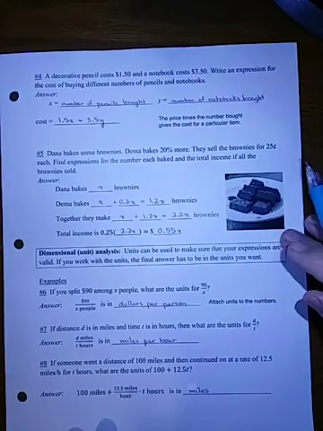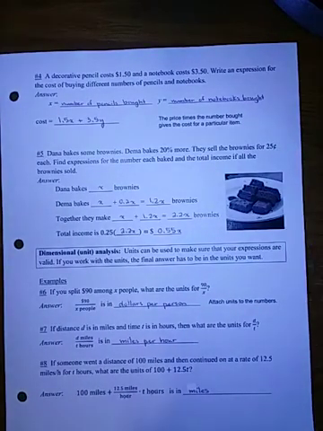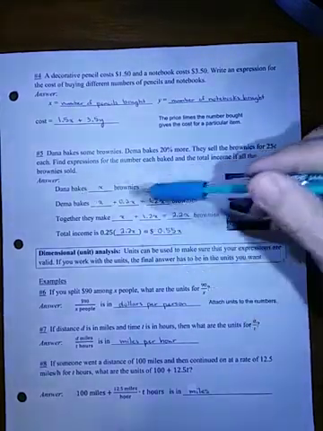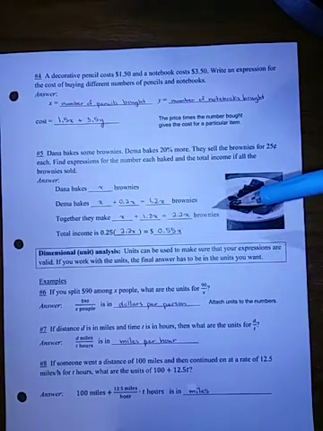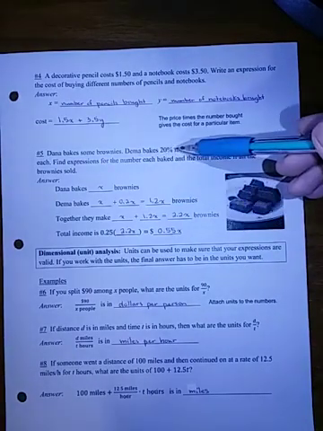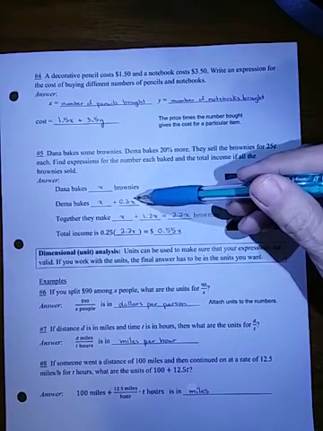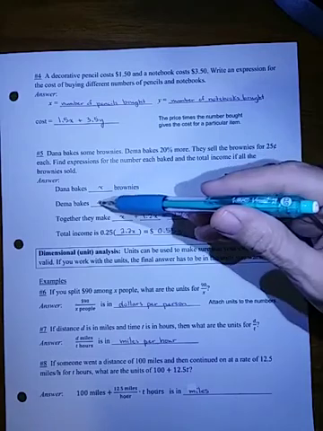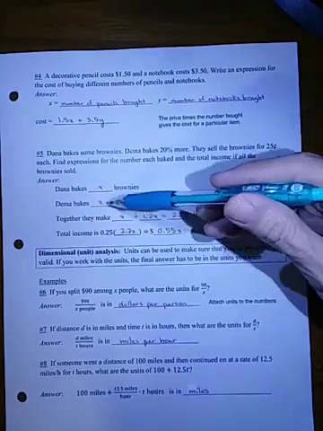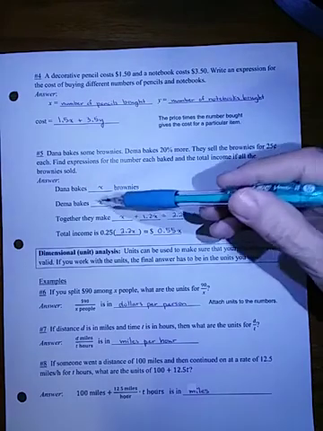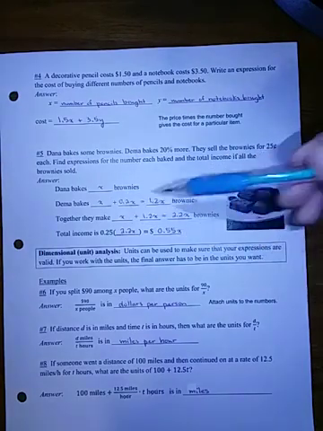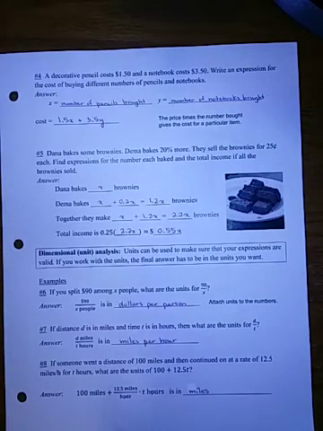Dana bakes some brownies. Dema bakes 20% more. They sell the brownies for 25 cents each. Find expressions for the number each baked and the total income if all the brownies sold. So first we know that Dana bakes some unknown number of brownies. And then we're told that Dema bakes 20% more. Well, 20% of that amount is 0.2 times that. And then she sold that much more, so we have to add that to what Dana baked, which was x, to find the total. And there would be 1 here, plus that 0.2 is 1.2x brownies.